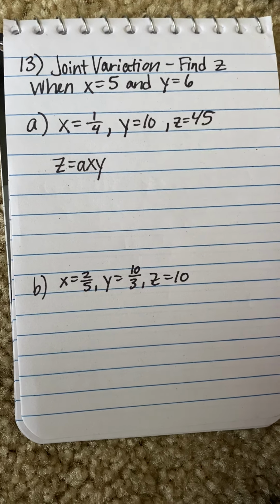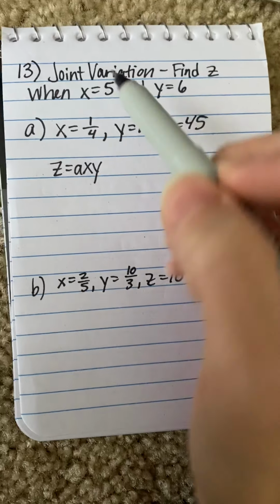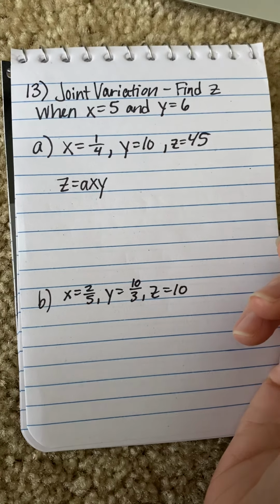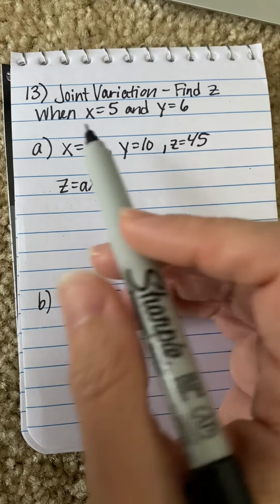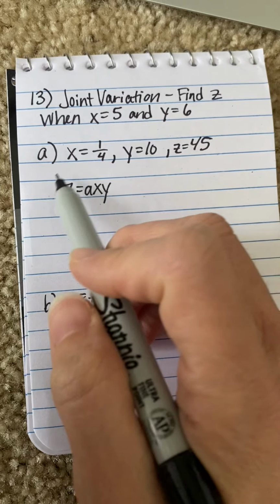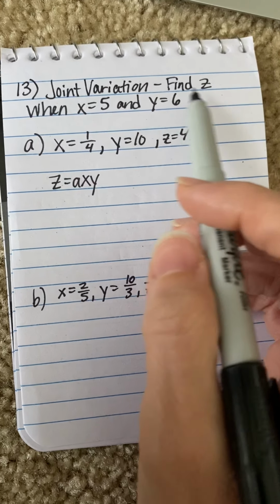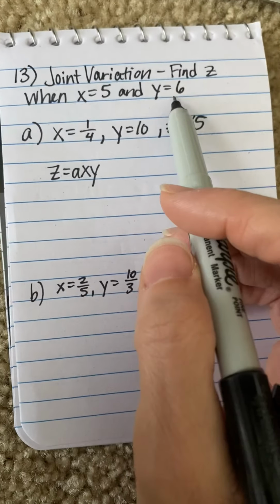Unit 5 review, problem 13. It talks about being joint variation. Remember that joint variation means it varies directly with more than one variable. So our general equation for joint variation is z equals axy. They're asking us to find z when x equals 5 and y equals 6.